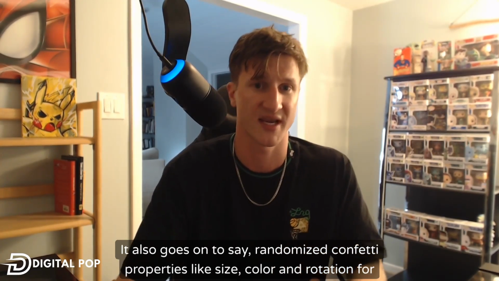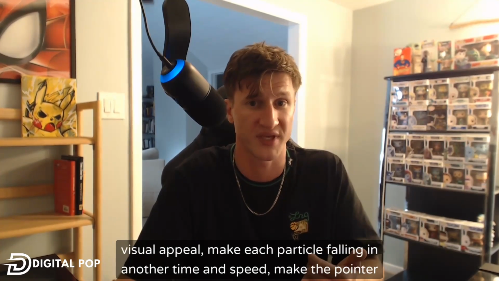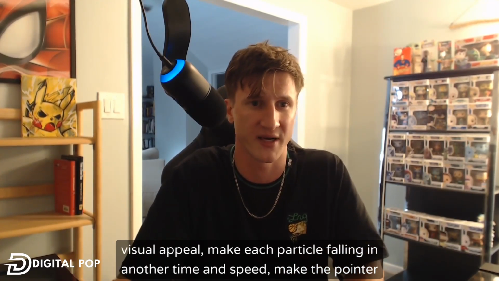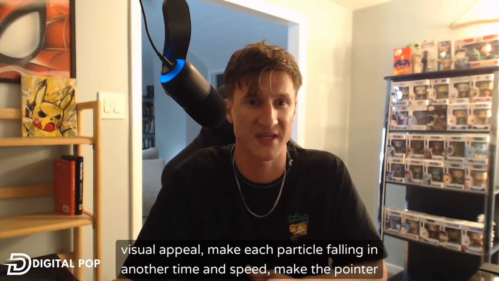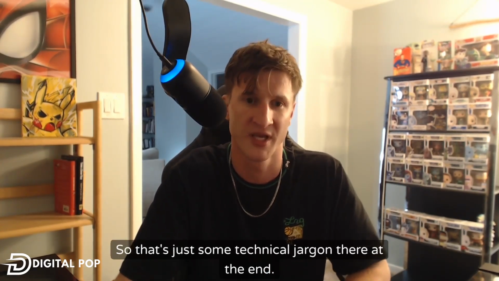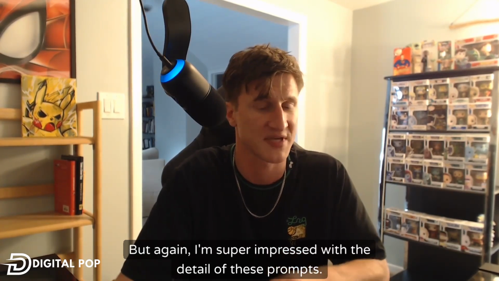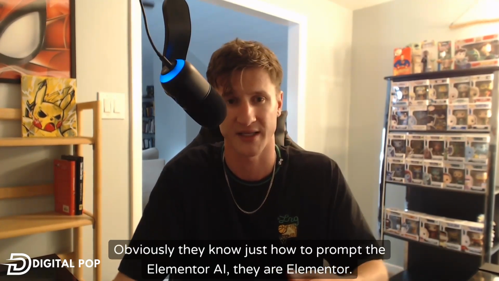It also goes on to say, randomize confetti properties like size, color, and rotation for visual appeal. Make each particle falling in another time and speed. Make the pointer events to none, and do not hidden the overflow. So that's just some technical jargon there at the end. But again, I'm super impressed with the detail of these prompts. Obviously, they know just how to prompt the Elementor AI.